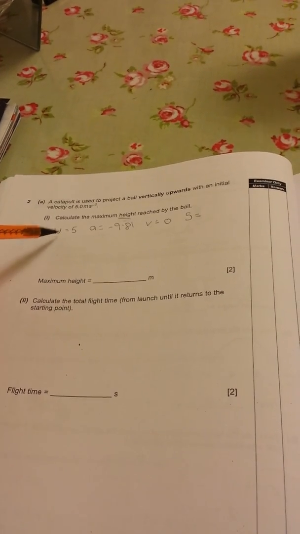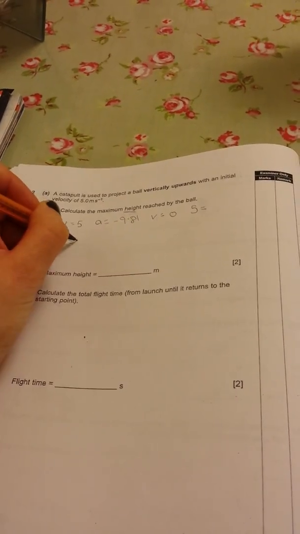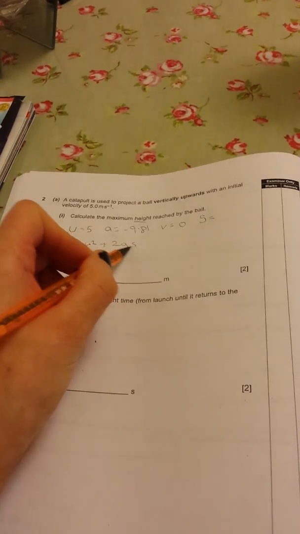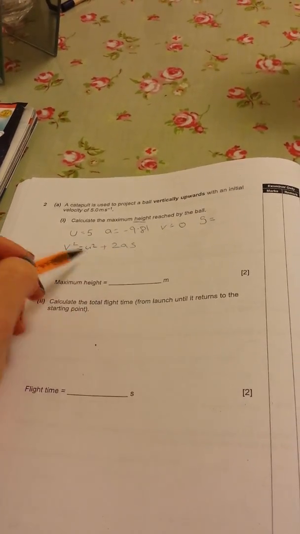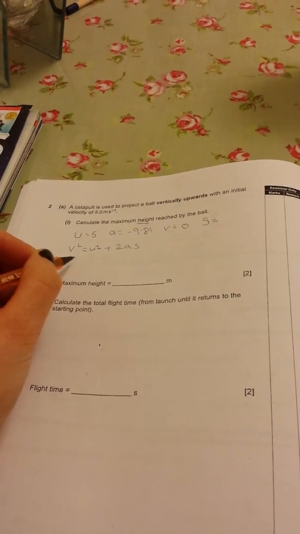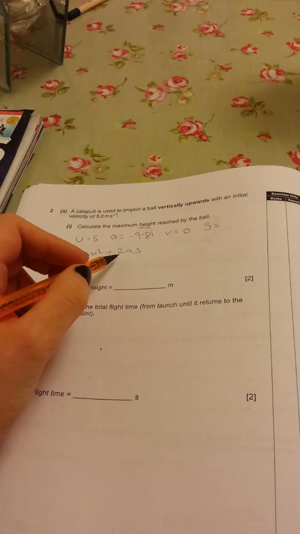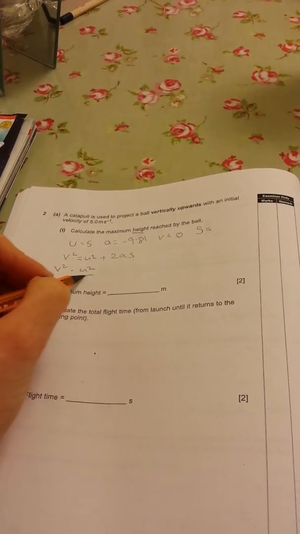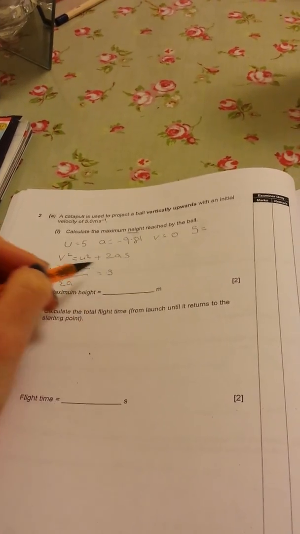Looking at u, a, v and s, do I have an equation of motion that links them? Yeah. v squared equals u squared plus 2as. All you have to do now is rearrange it for s. I'm going to do it very quickly. v squared, take the u squared over, it becomes minus u squared. s is being multiplied by 2a, so to get rid of that we divide the whole thing by 2a, so it's (v squared minus u squared) over 2a equals s.